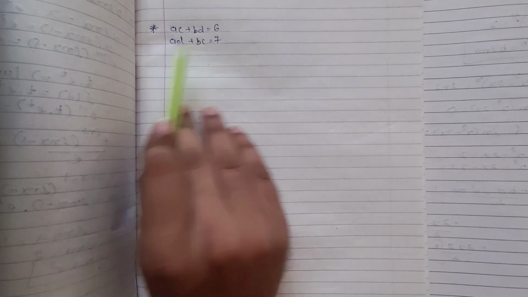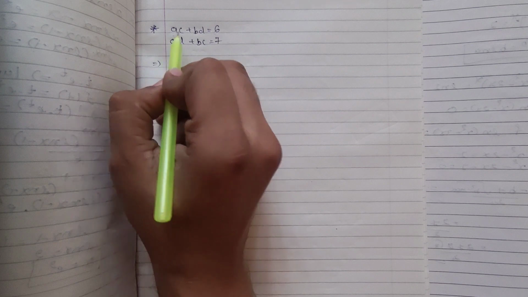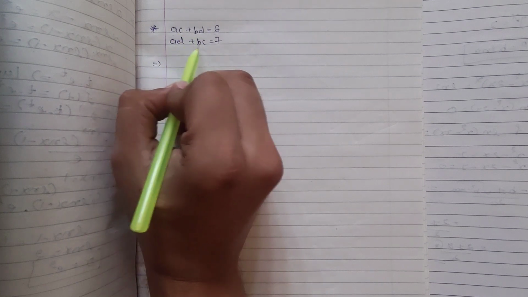AC plus BD equals 6 and AD plus BC equals 7. So first of all, how do we solve this? How do we proceed? What is the first step that we will take in the solution of this question? Now let's see. Here I have AC plus BD and AD plus BC.